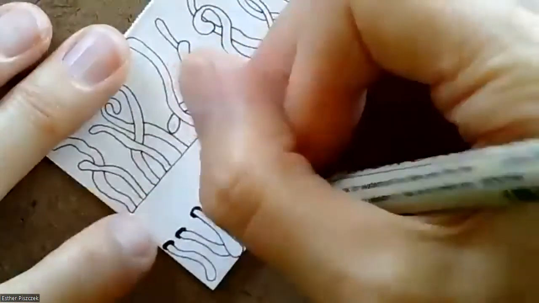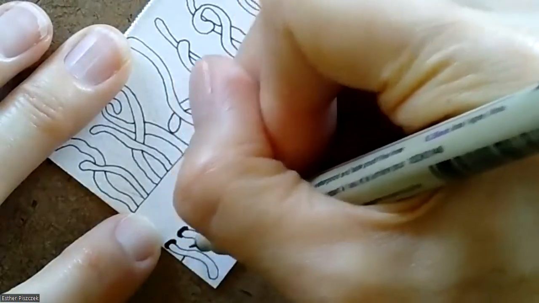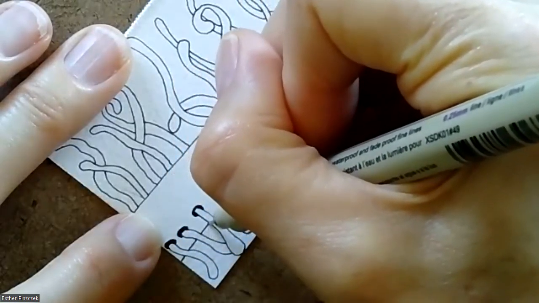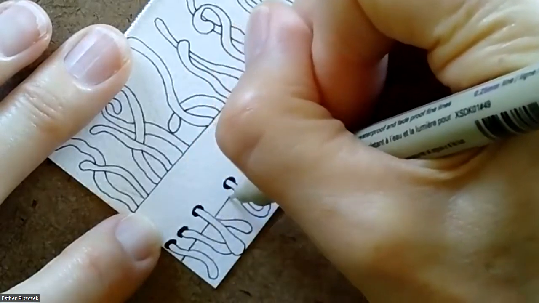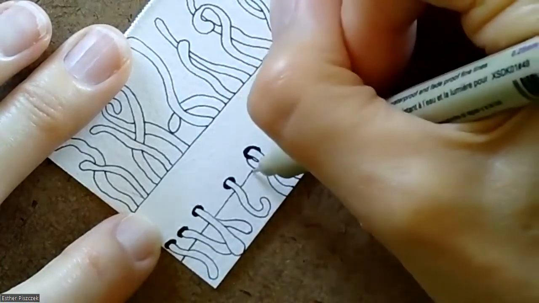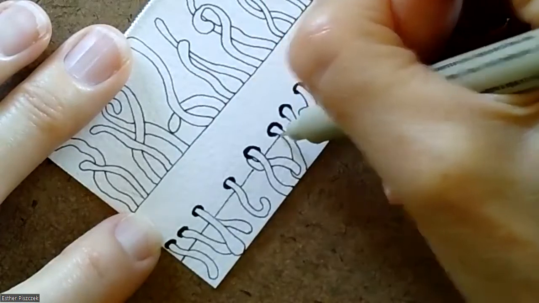And so now I'm going to draw through my line on the other side, just stopping when I get to one of these shapes. Doing it nice and slowly. There's a little wiggle in my line, just let that be.